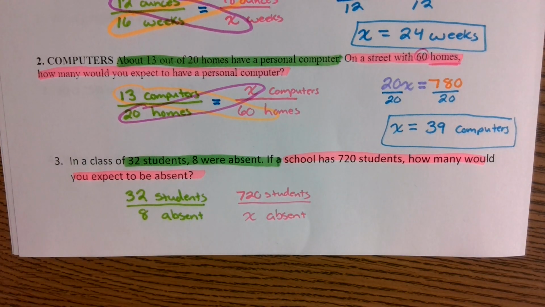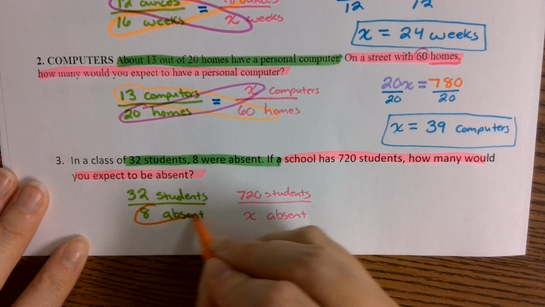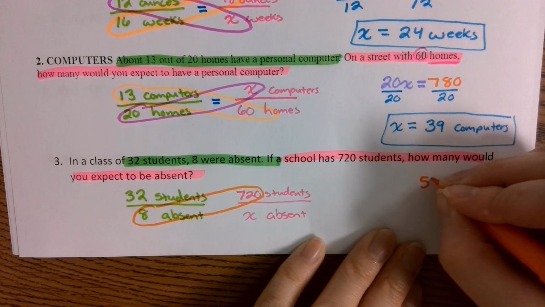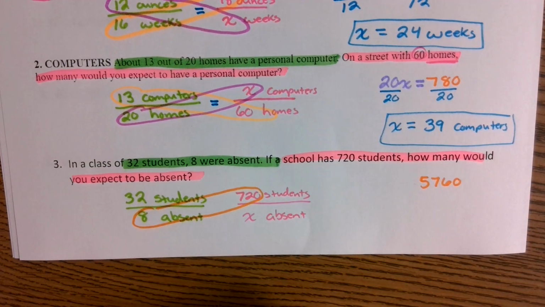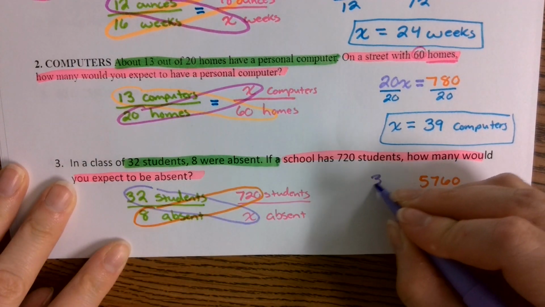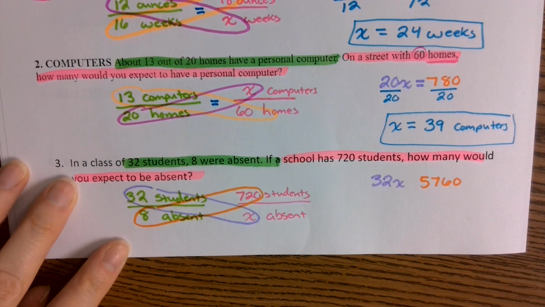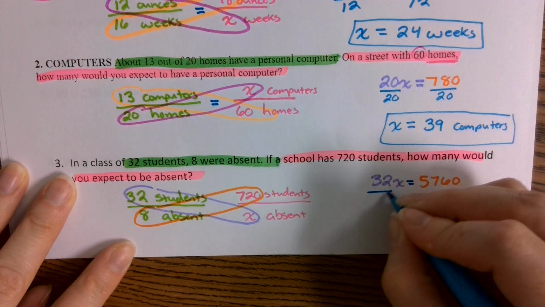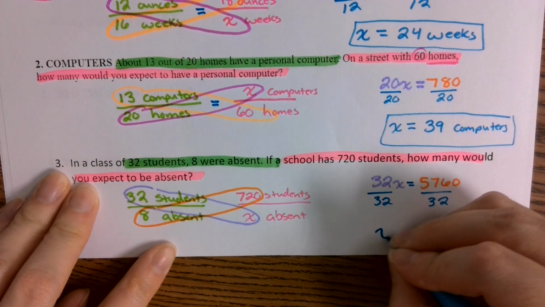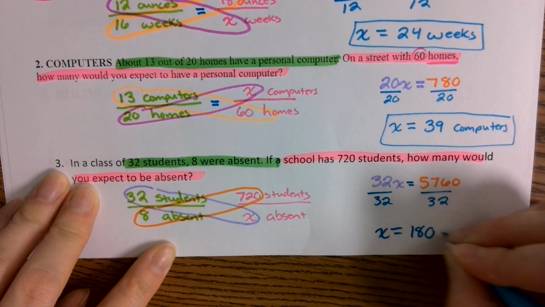We could then go ahead and do our cross product. So we're going to multiply 8 times that 72, and that's going to give us 5,760. Then we're going to multiply 32 times the x, and that gives us that 32x. Okay, and then we set it equal to each other. So we'll divide both sides by the 32, and we're going to get that we would expect 180 absent students.